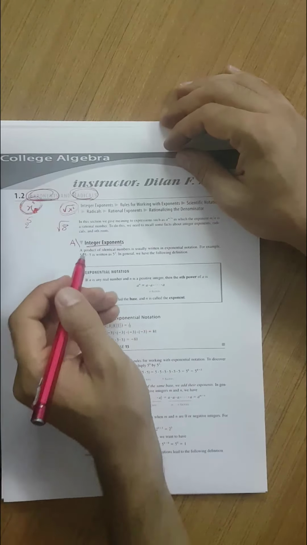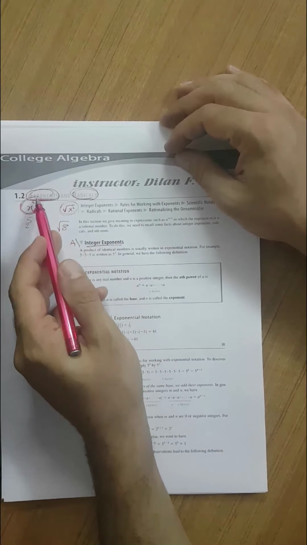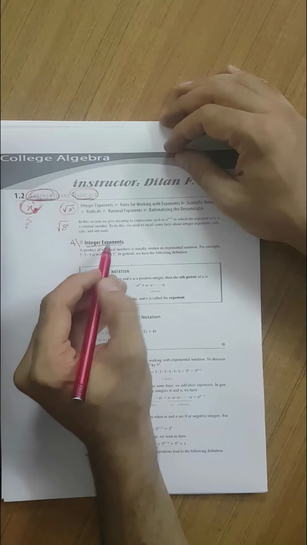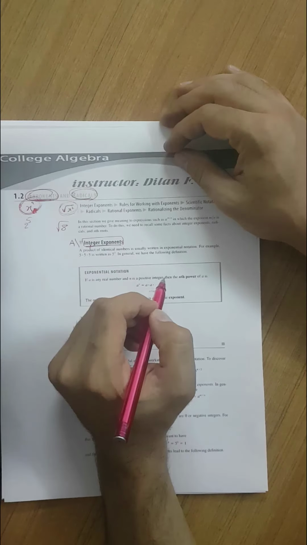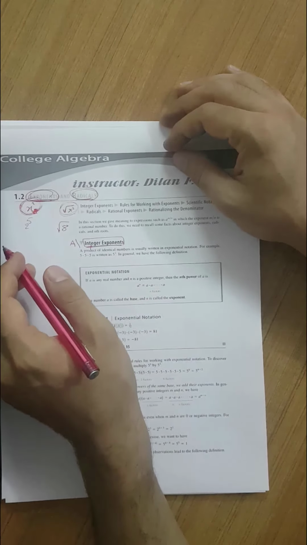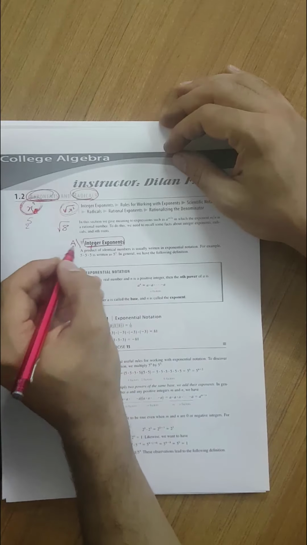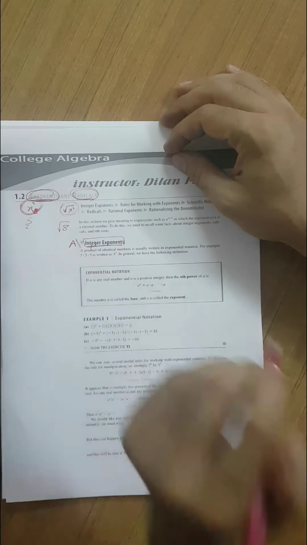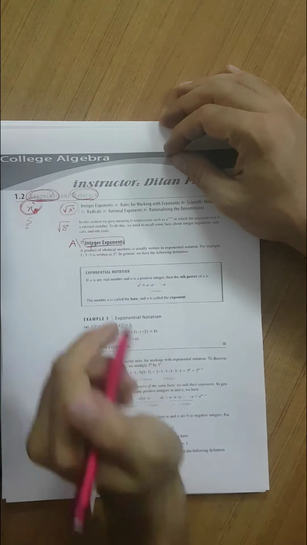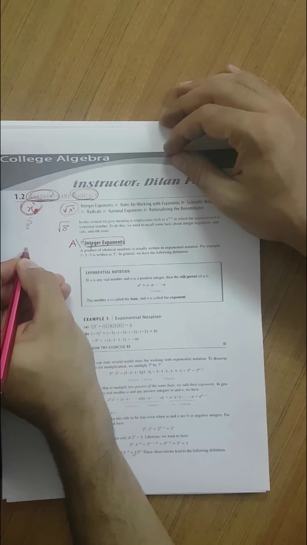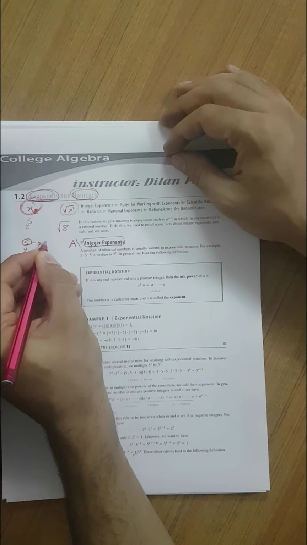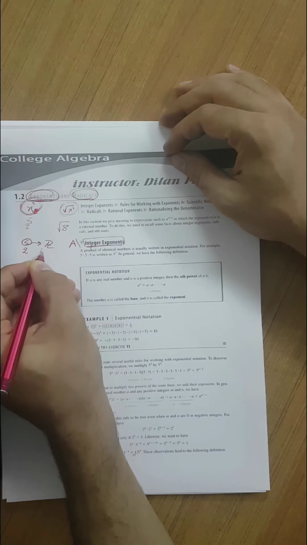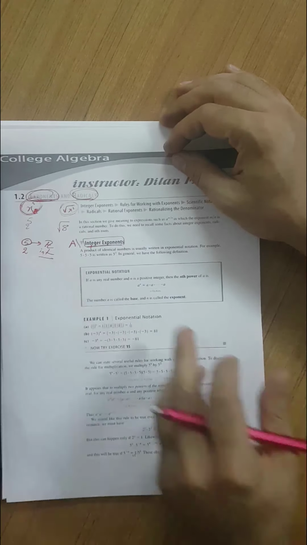The first concept is exponent, and we have integer exponent. Integer, you know what I mean by integer in the 1.1 video, in the previous video. We said that we have integer and rational. So if I have 2 with 5 and this number is integer, belongs to the Z or integer numbers, we say it's an integer exponent.